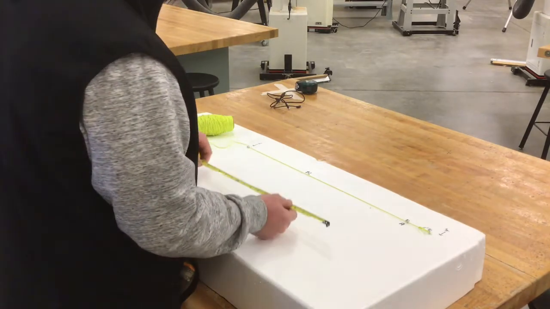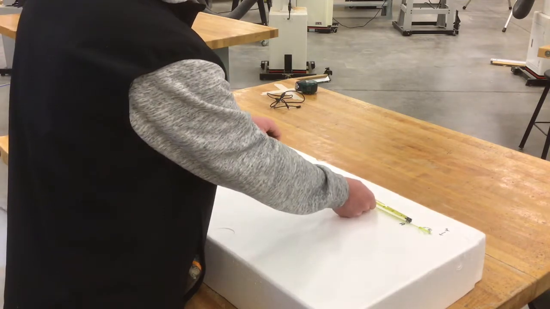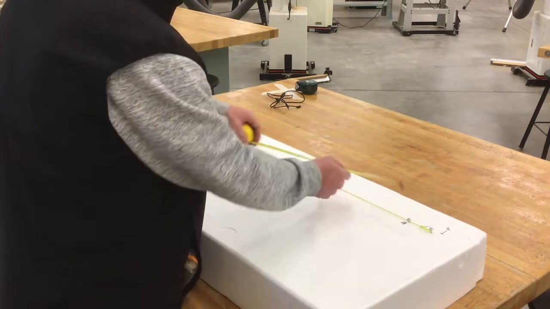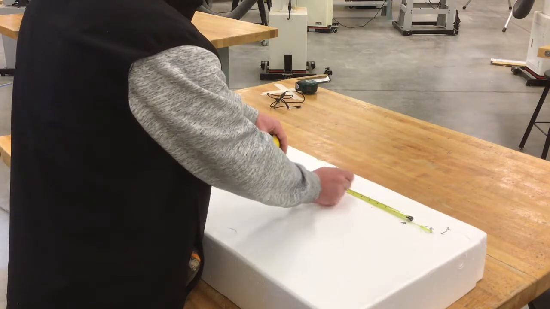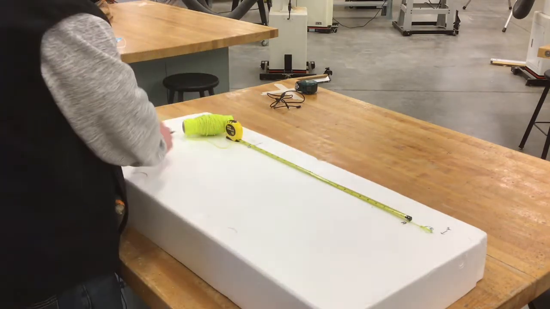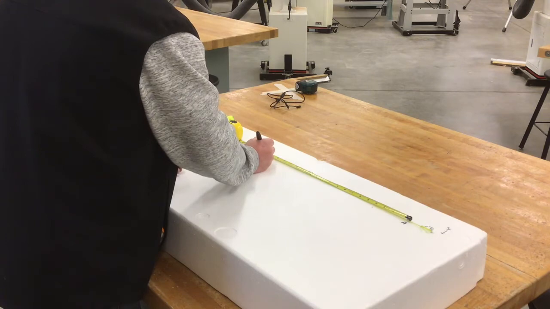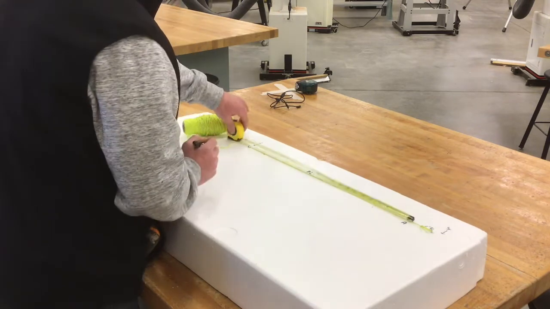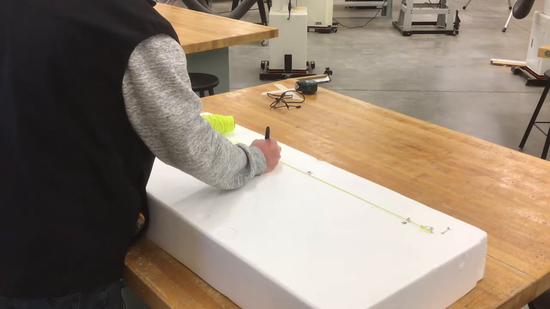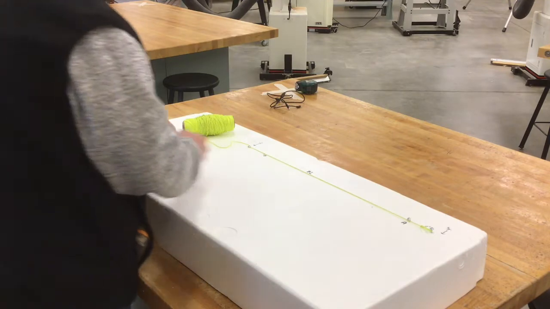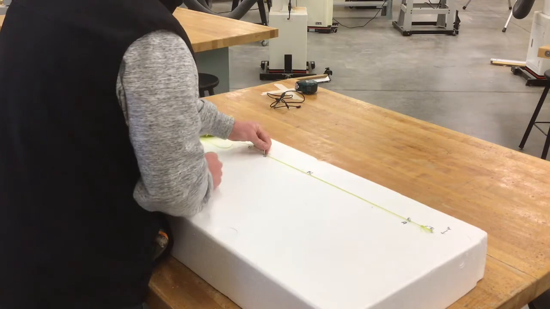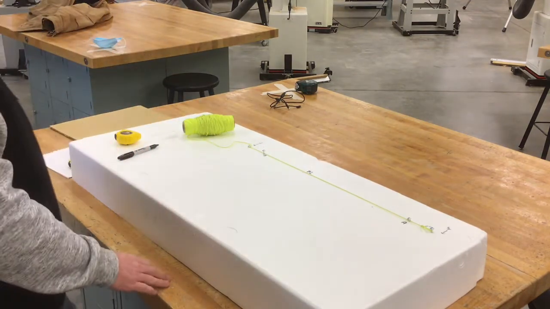To determine point B, that's very simple. I'm just going to measure from point A on my building line to determine what that distance needs to be. For this example, we are going to use 20 inches. So I'm going to measure over 20 inches on that string line, and that is point B. So now I have the front of my building established.